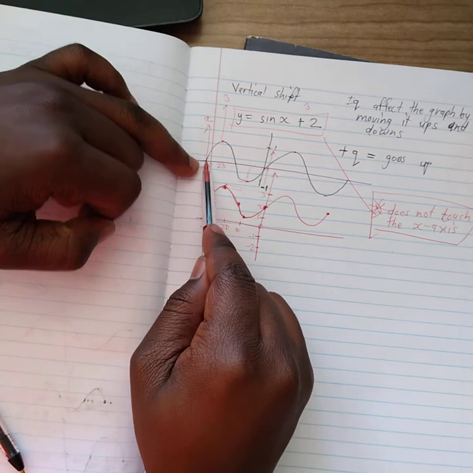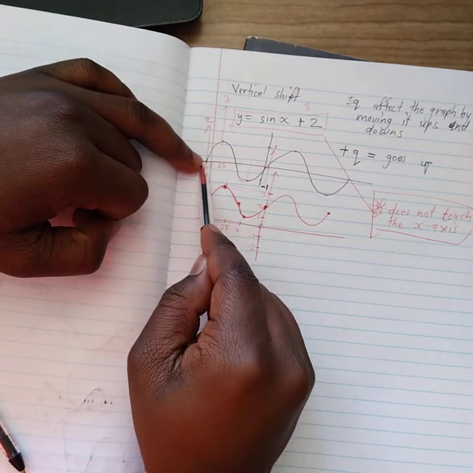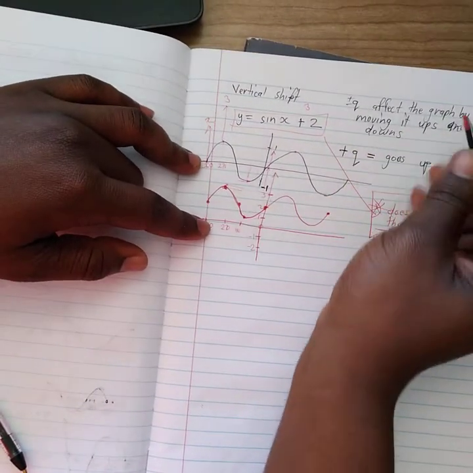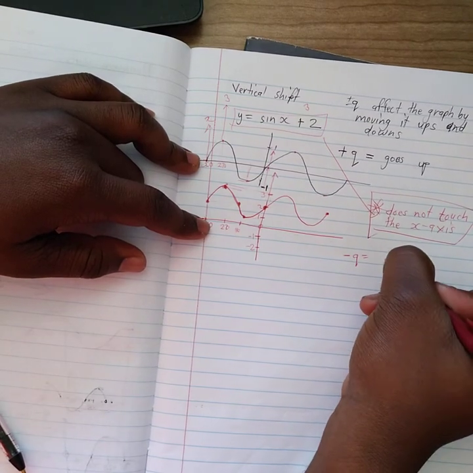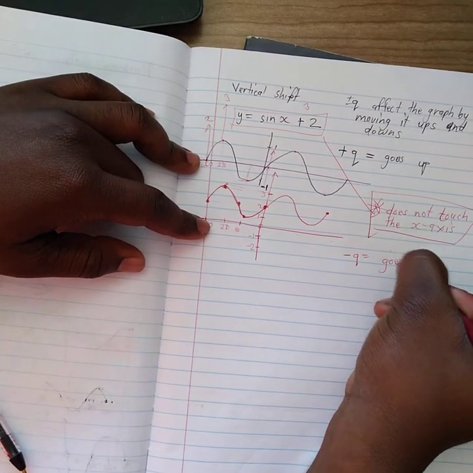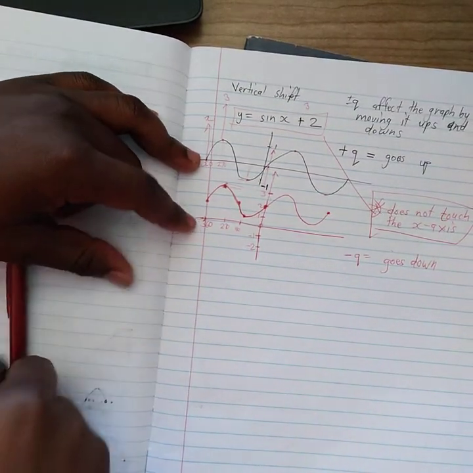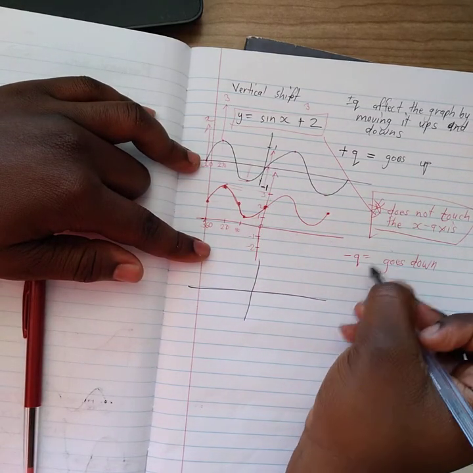Since y was equal to 0 here, it has to shift plus 2 units up. The vice versa is true, which is minus q goes down. If it goes down, this is what we basically mean.